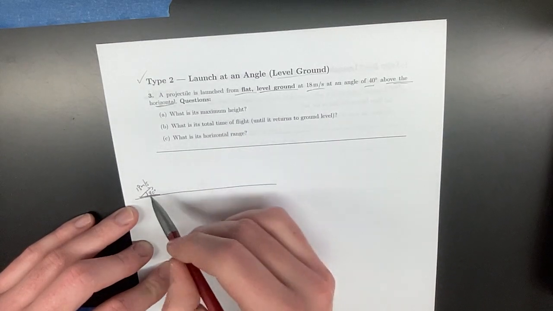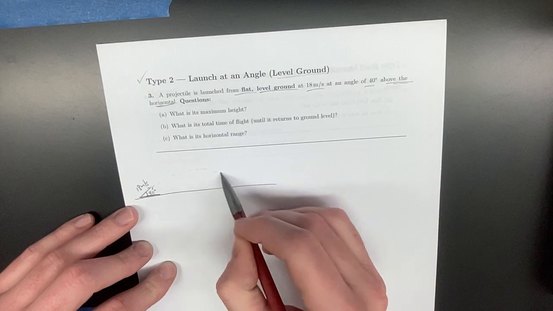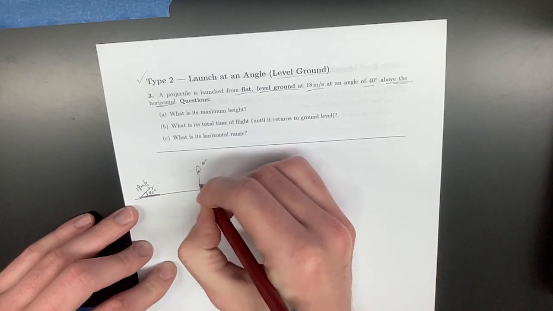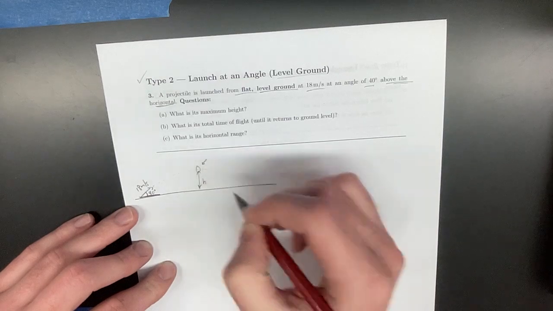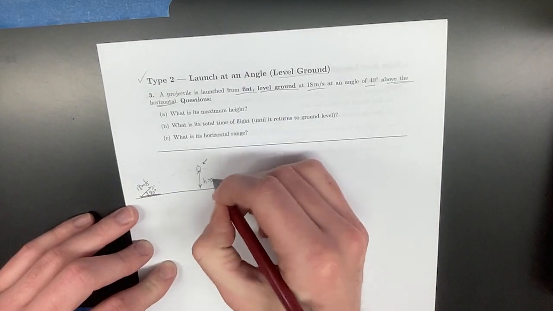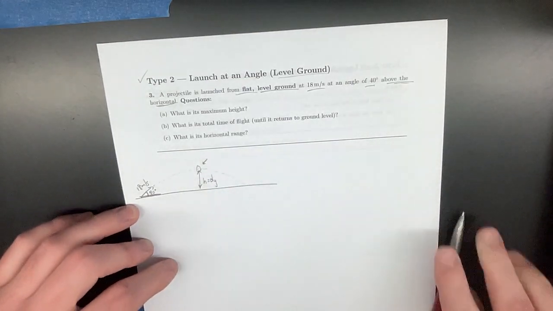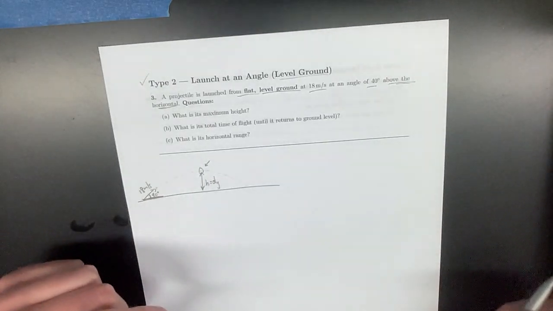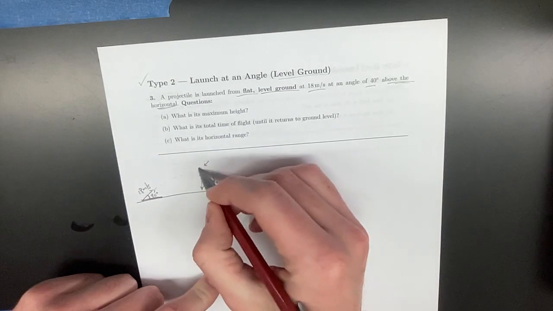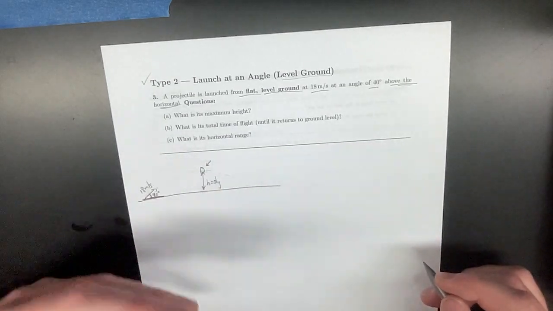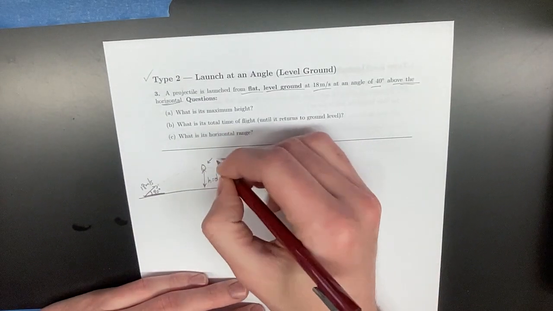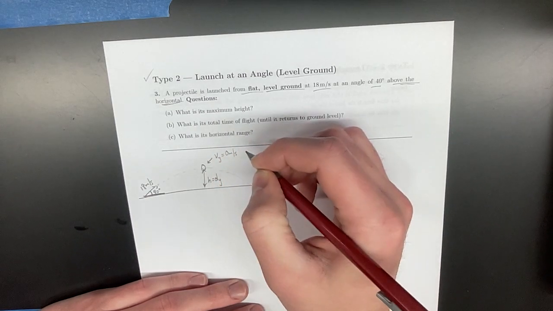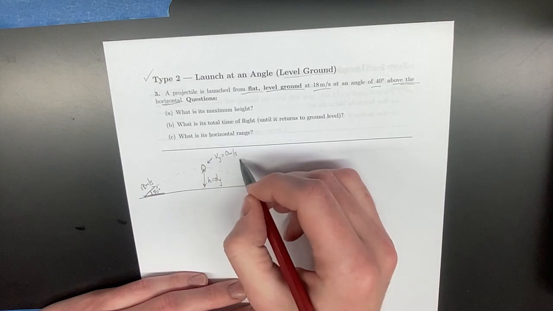What is its maximum height? So I'm going to do a little boop, boop, boop. It's asking, at this moment, what is h? Well, h is the same concept as dy as far as matching up variables in our equation. So I'm trying to find dy specifically at this moment. Now, what do I know about that moment? At this moment, Vy is equal to 0 meters per second. So I know that, that's good.